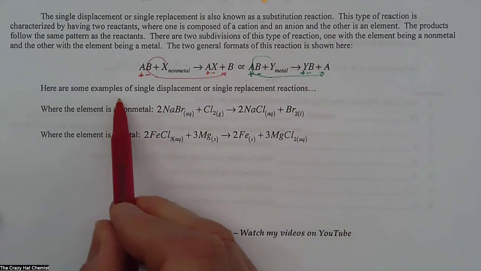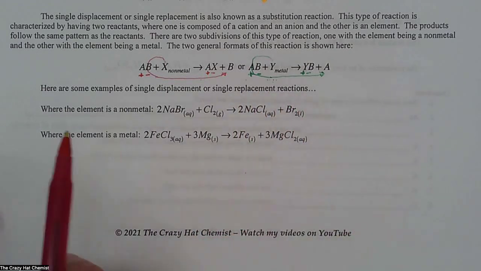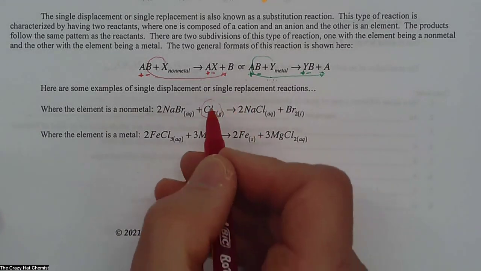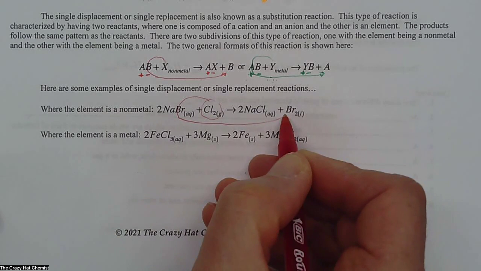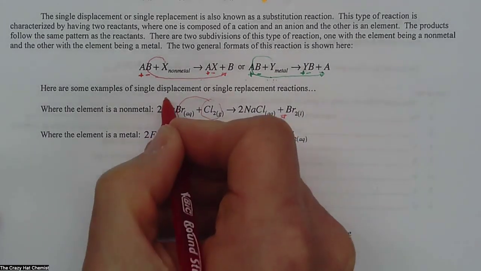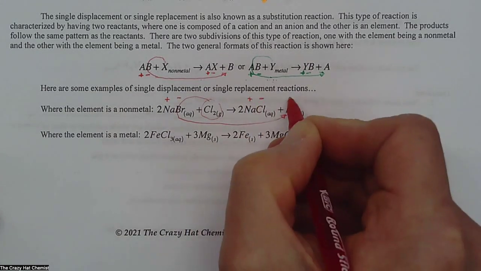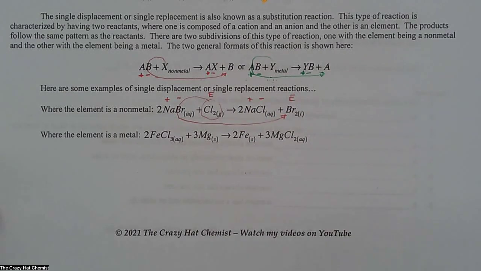Here are some examples of single displacement or single replacement or substitution reactions where the element is a nonmetal. Here's the element as a nonmetal. It will displace the bromine if it's more reactive. Bromine will be the element by itself, the cation anion, and then we have an element. So it's following the same pattern.